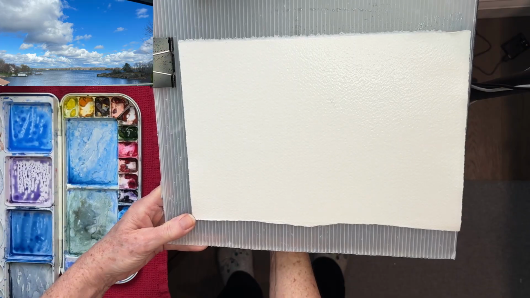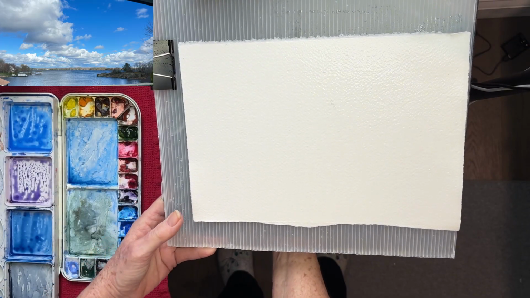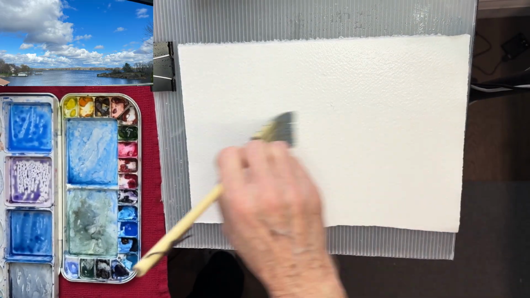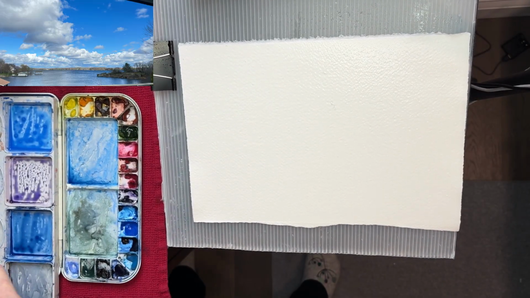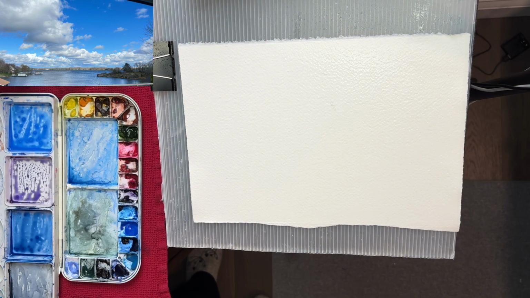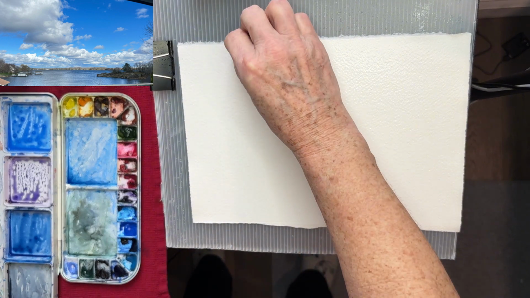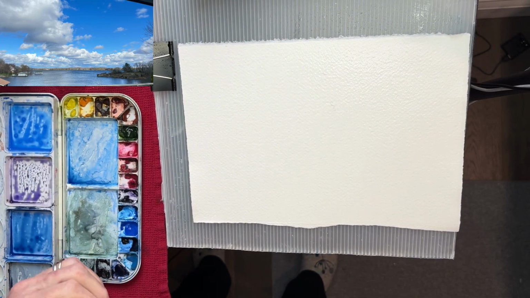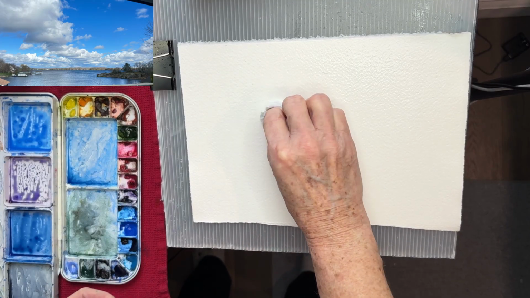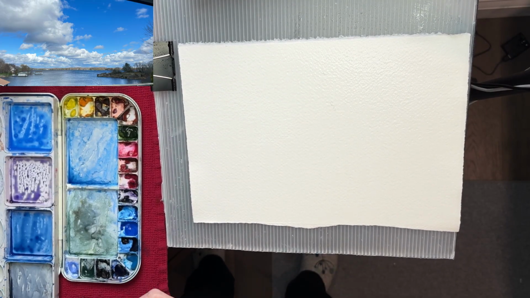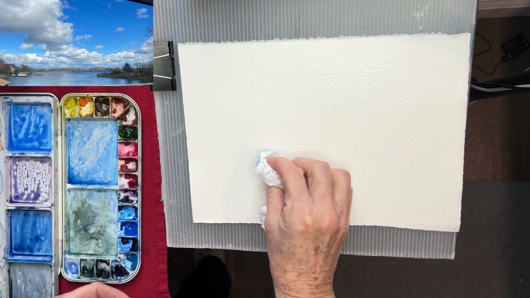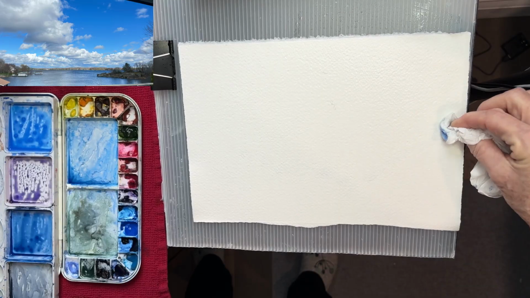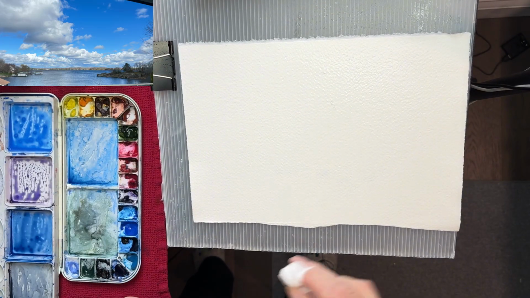You could go a little bit further. I'm going to go maybe to a 40%. We can tip it back up once it starts going, if it starts to run too much. The other thing you possibly could do is put in kind of a border by taking your Kleenex, like so, and then you've marked out where these clouds are going to be.